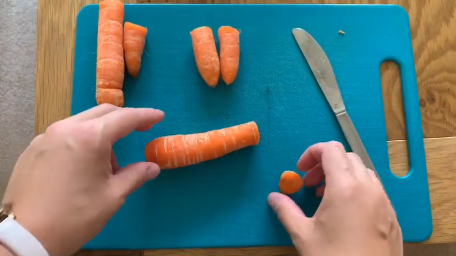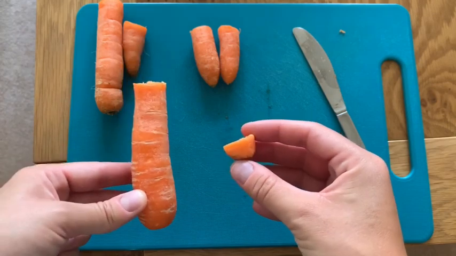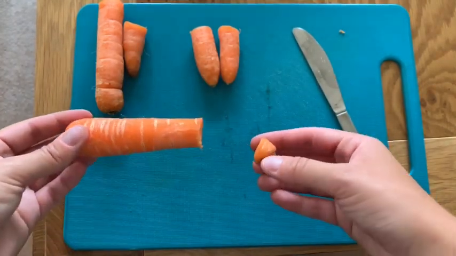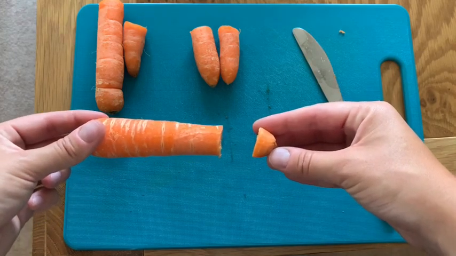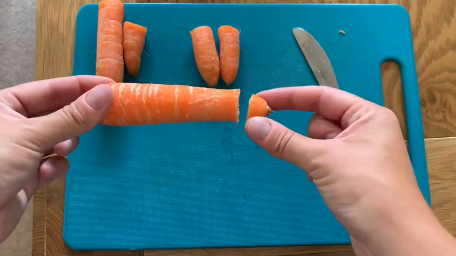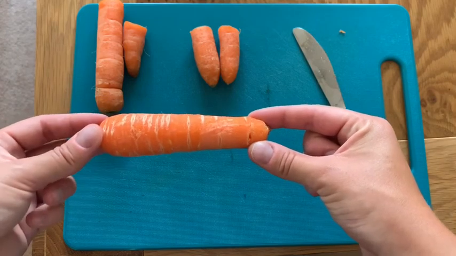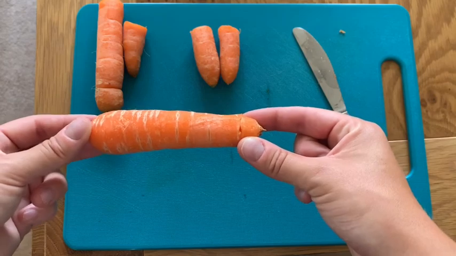Oh, right. Let's see, how many parts have I got of this carrot? I've got 1, 2. And which part is the biggest part? It's this one, isn't it? It's a lot bigger than this tiny little part that I cut off the end. But if we put them back together, what does it make? The whole carrot. Brilliant, fantastic.